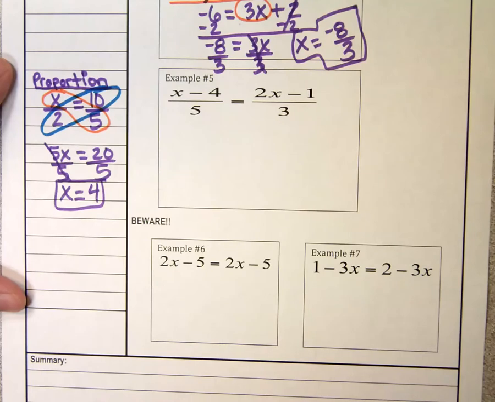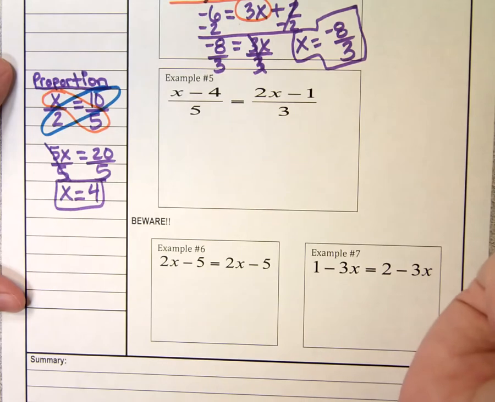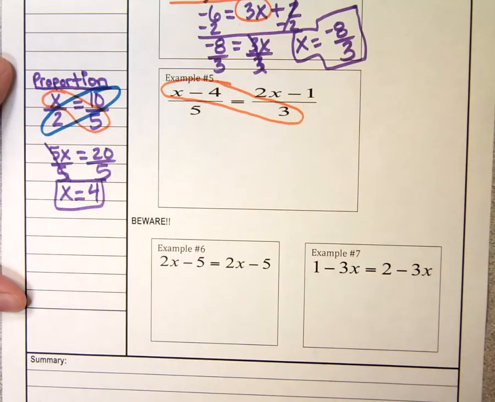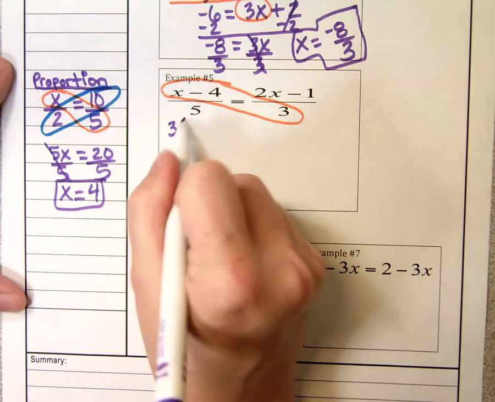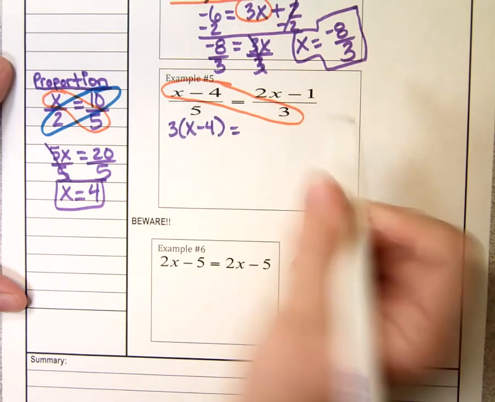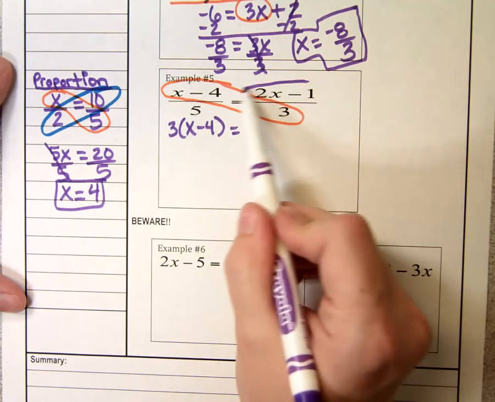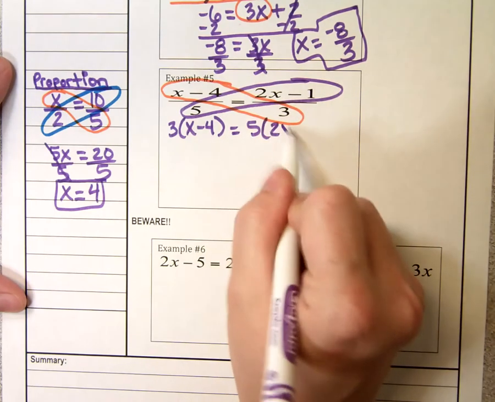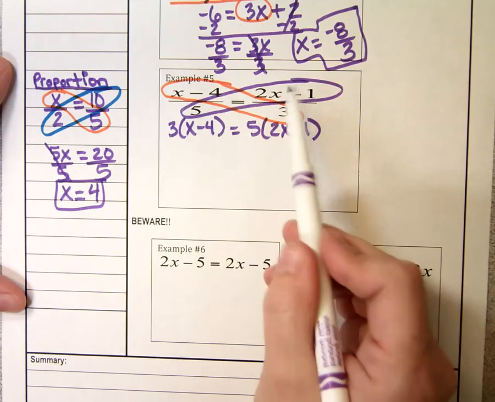Well, that's exactly what number 5 is. I have one fraction equaling another fraction. This is a proportion, so I'm going to solve by cross multiplying. First, I'm going to multiply my left diagonal. So I want to take 3 times x minus 4. I need to put x minus 4 in parentheses in order to multiply 3 with all of it. When I multiply the other diagonal, I want to take 5 times 2x minus 1. So I'm going to need to put 2x minus 1 in parentheses, to make sure that I multiply the 5 with all of that.